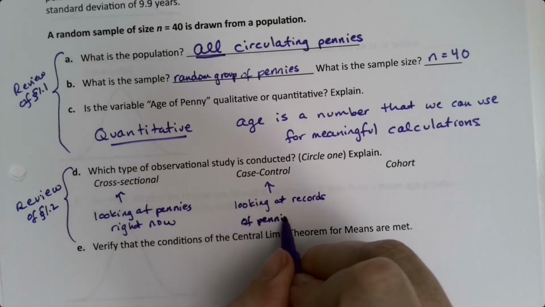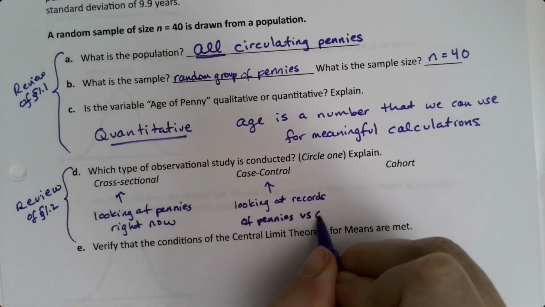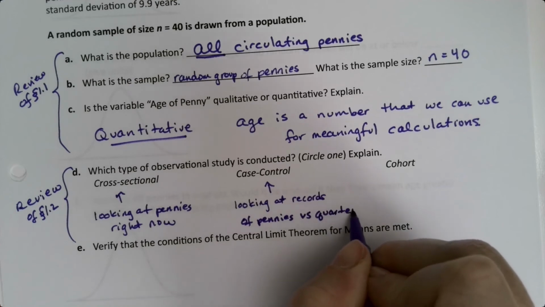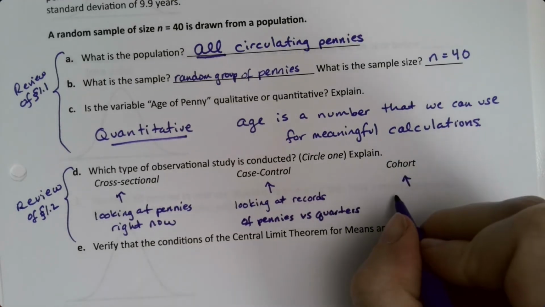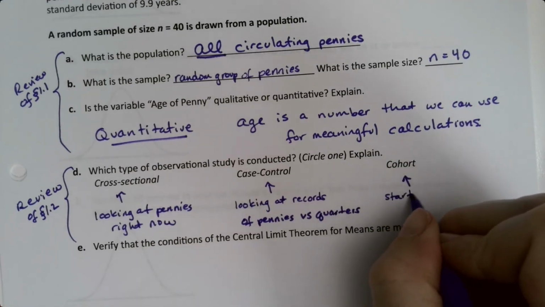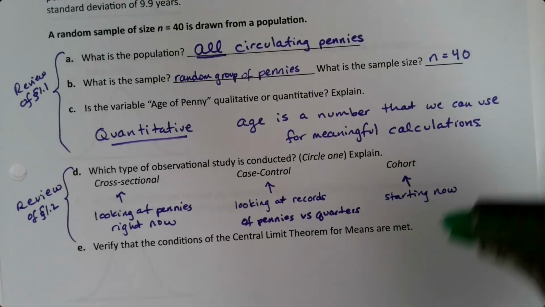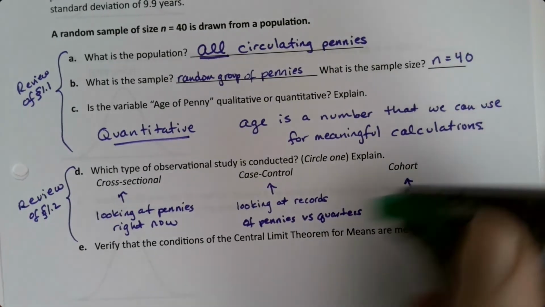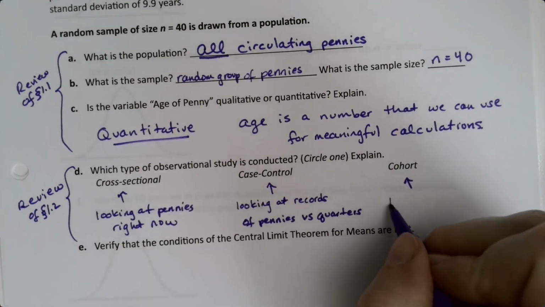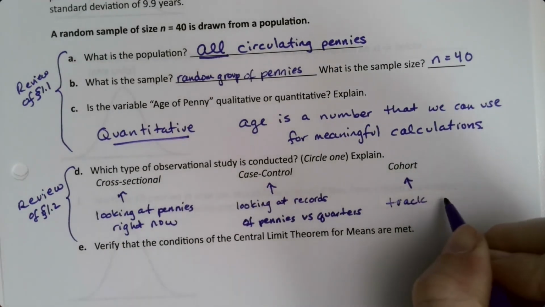Like pennies versus nickels or quarters or something like that. And this would be starting now, we want to track pennies. Well, it doesn't have to start right now, but we want to track pennies for a considerable length of time and see how they do in the world.